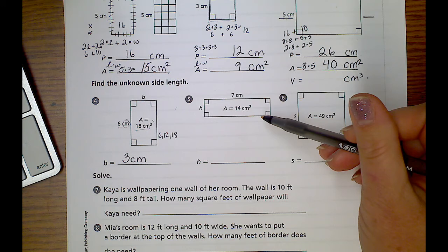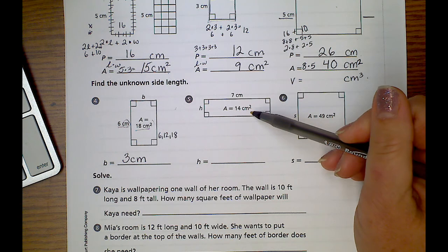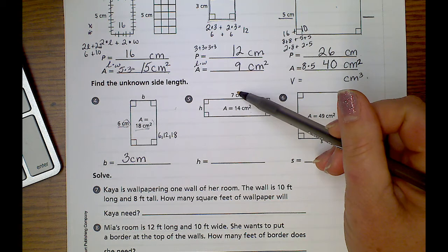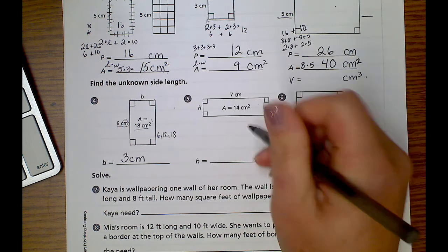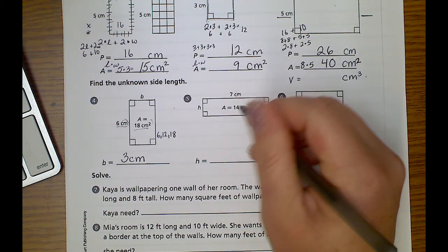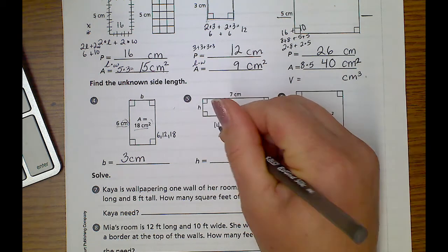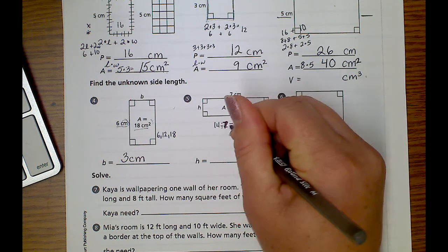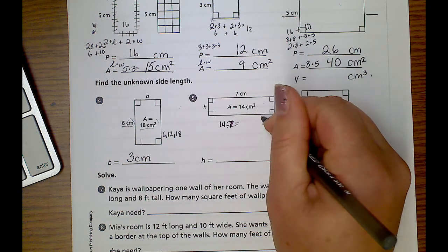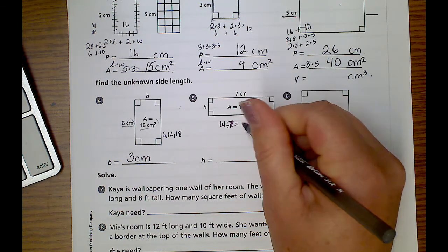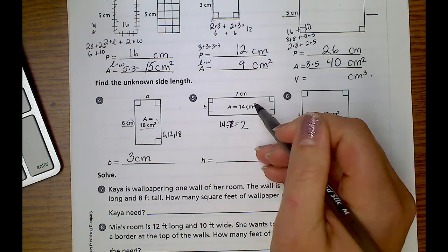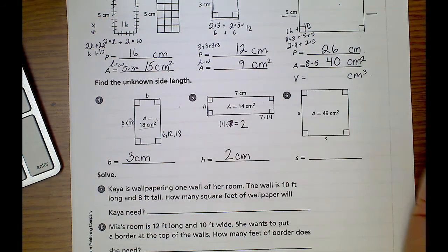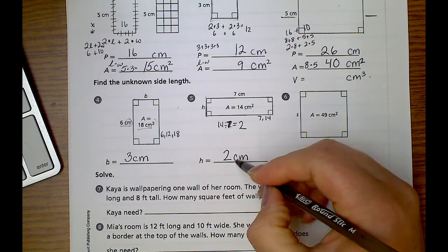Next one. Area, 14 centimeters squared, and I have 7 centimeters long. So I'm looking for this side. So how many times does 7 go into 14? Or 14 divided by 7. Oops, I just wrote the answer. Sorry. It's twice. 7, 14. 2 times. So my answer would be 2. And remember, this would be like the perimeter. Centimeters, not squared or anything, just centimeters.